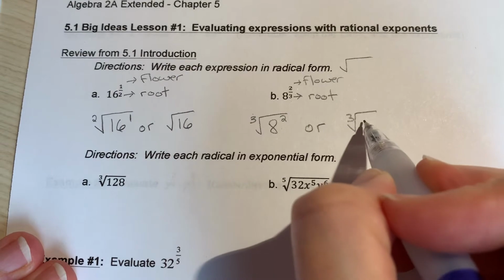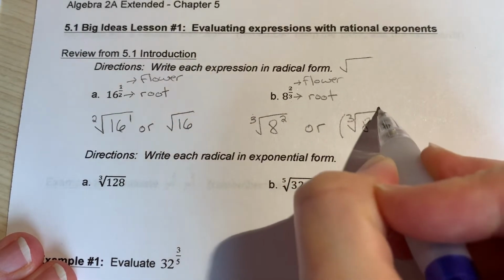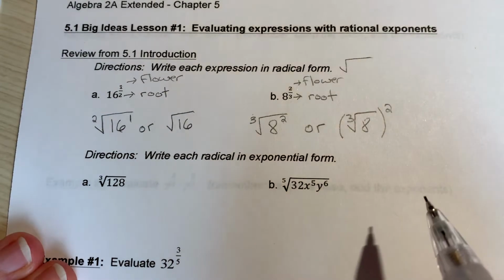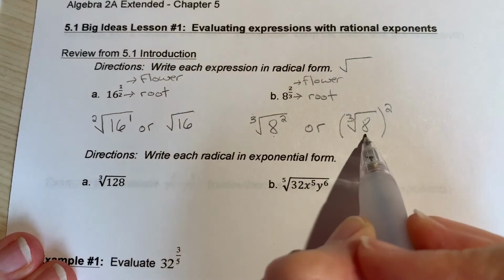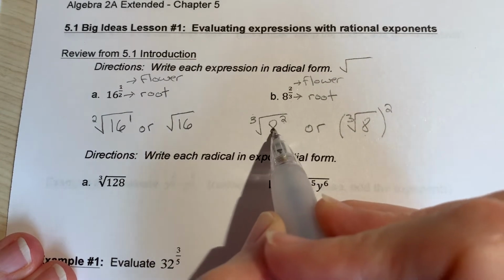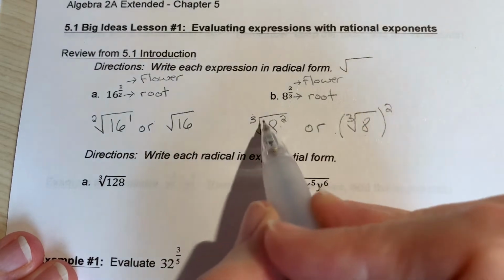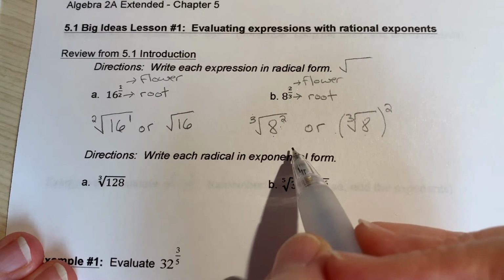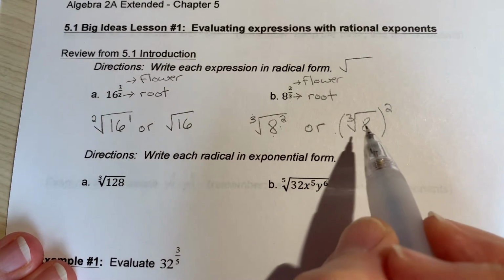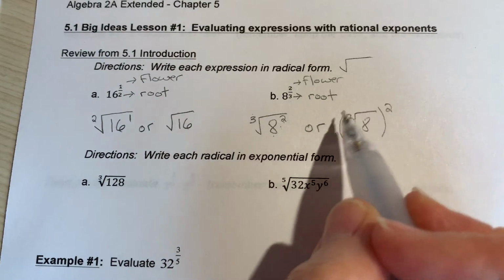The root will not change. The base will not change. But the way I write that power, there are different ways that are still correct. So root stays the same, base stays the same. I can put the power inside the radical here, or I can put the power outside. And this becomes important when we get to evaluating, which is what we're doing in this lesson, because oftentimes it's easier to evaluate if you do it this way.